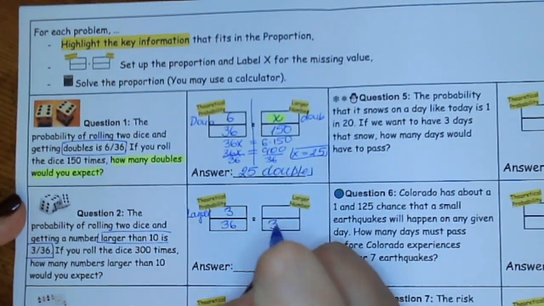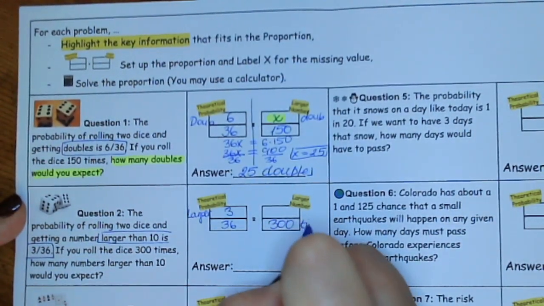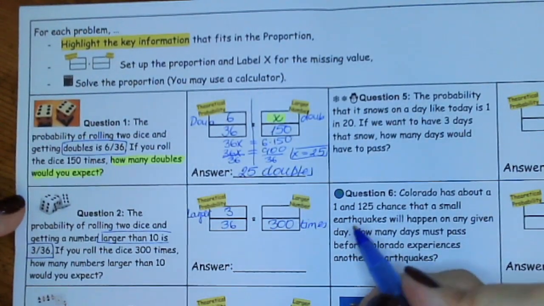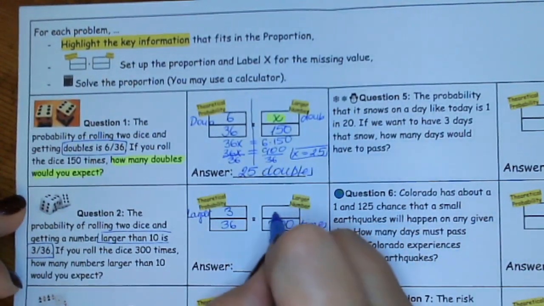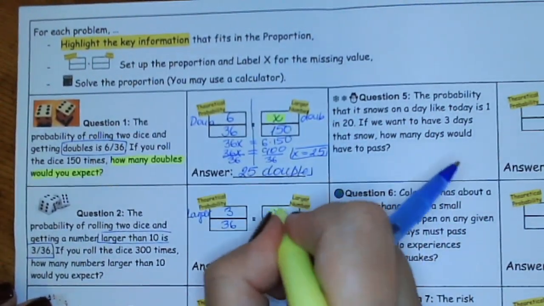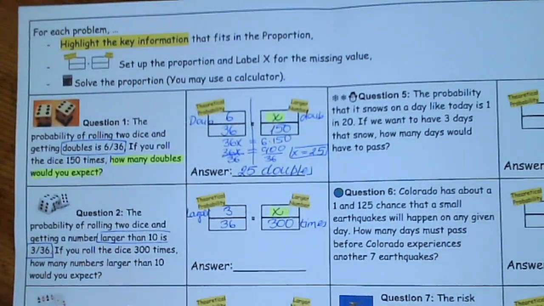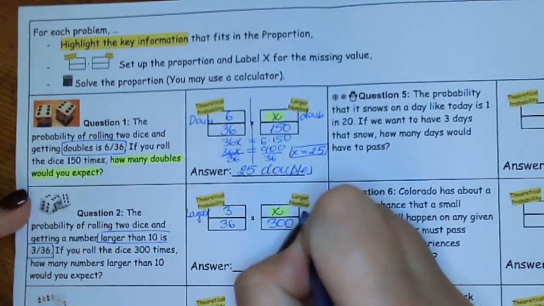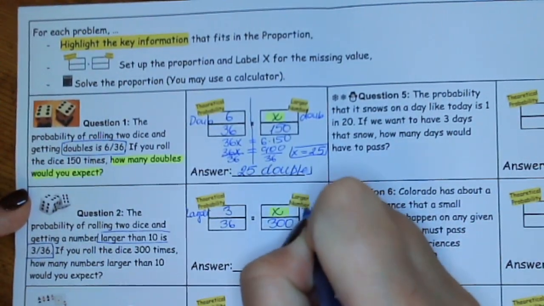So the number of times is 300. And the question is, how many numbers larger than 10 would you expect? That is our question.